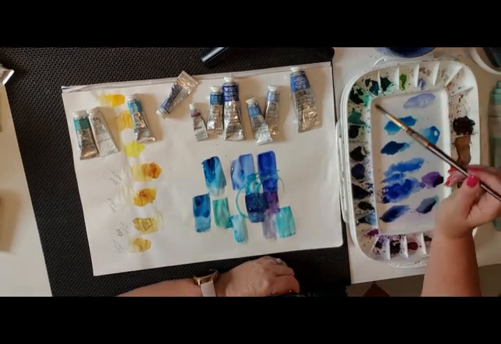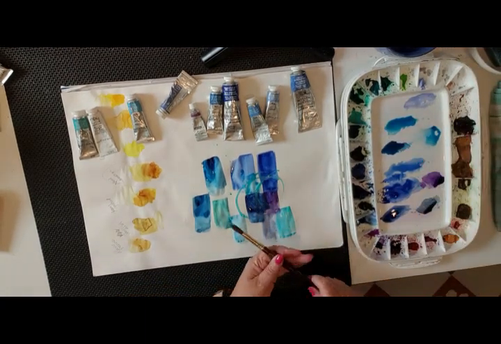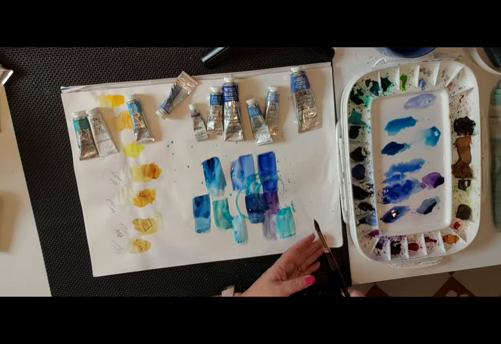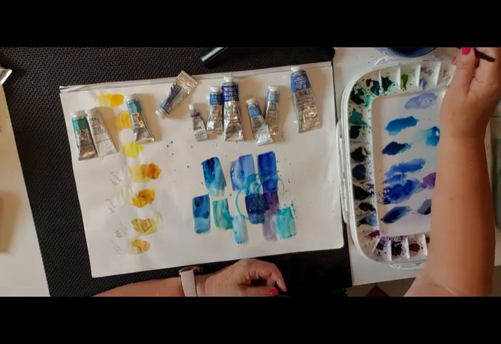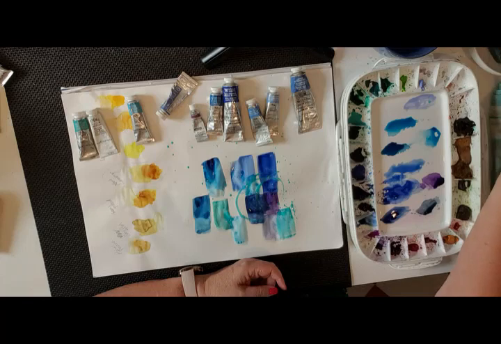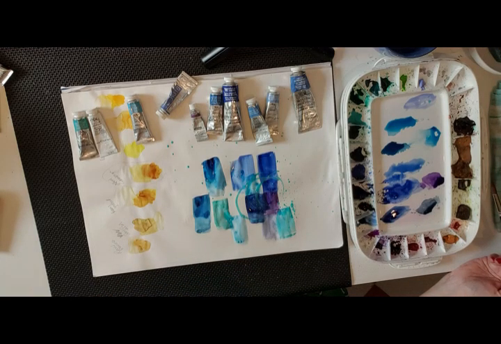Let's see what this brush is like spatting. Ooh, look at that. Yum! No wonder I make a mess everywhere. Okay. Okay, but do I need a warm colour?